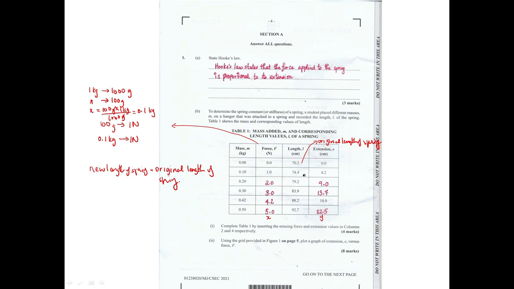So we see here that 1 newton should represent an extension of 4.2 centimeters. So therefore 8 newtons should represent x, and so if we multiply, our x will be equal to 8 times 4.2 centimeters. I know the newton is going to cancel out. Let me just put it there so you can see, divided by 1 newton.